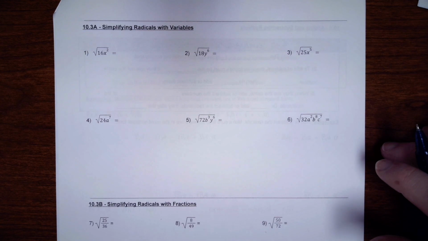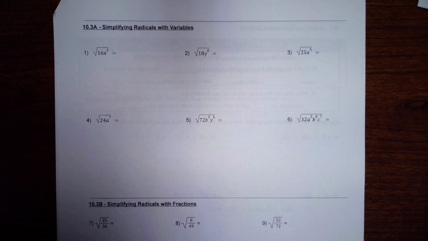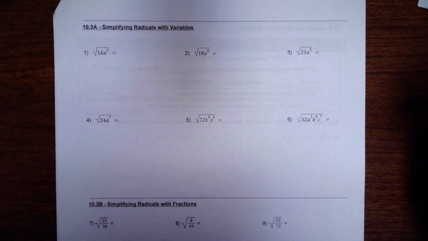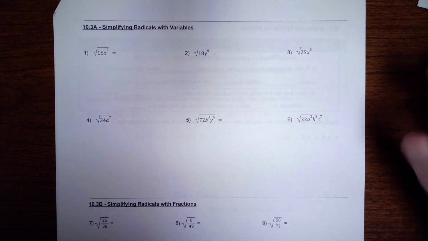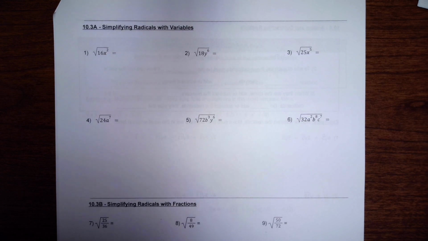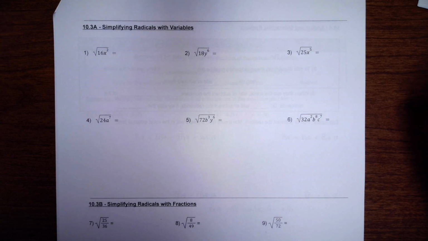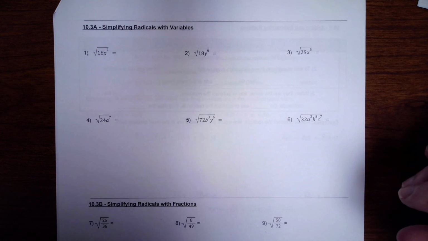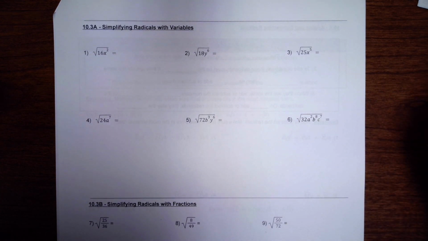So today we're talking about how to simplify radicals when they come with variables. We talked earlier, I believe on either Wednesday or Thursday, about how to simplify when numbers are inside of radicals, but now we are dealing with variables as well. Notice with all 6 of these questions we're going to talk about today, they have variables inside of them.